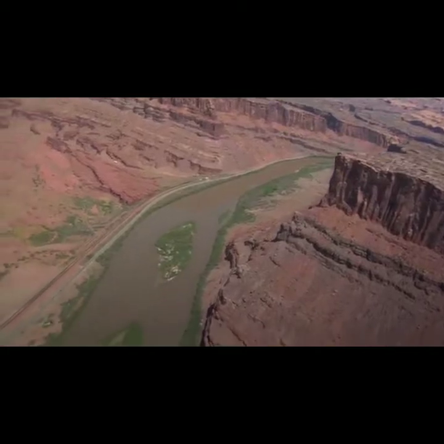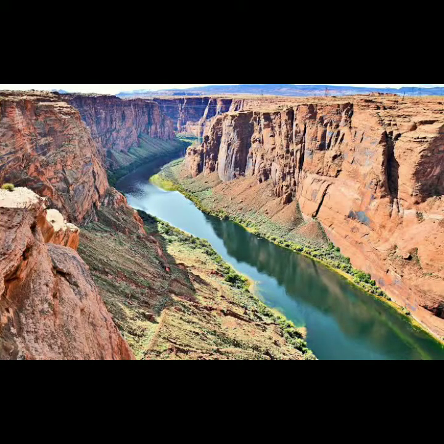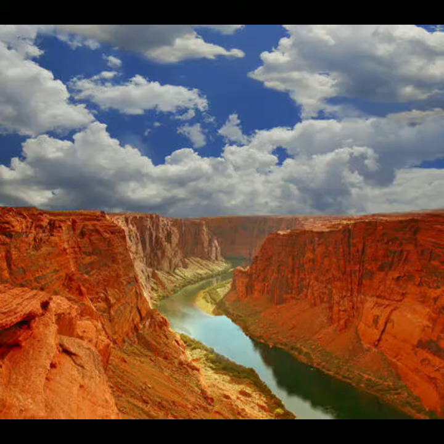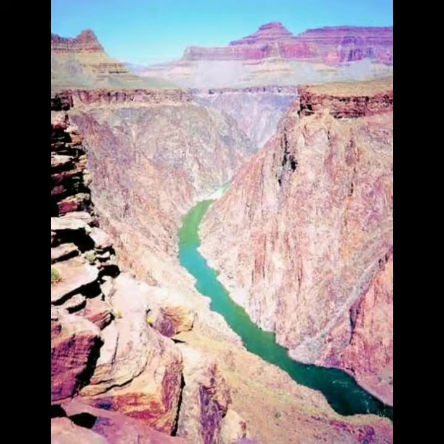After millions of years of erosion, the Colorado River cut through the rock of the Colorado Plateau and formed a steep-sided, V-shaped canyon known today as the Grand Canyon.